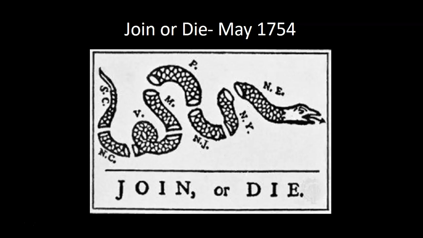The primary example I have for you is this political cartoon that was drawn by Benjamin Franklin, and it was published in the newspapers across the colonies in May of 1754. This was basically a call to the colonies during this early portion, 1754, about 20 years before the revolution even begins, to unite. They were only going to survive this conflict with the French and their Native American allies and this broader global war by uniting and helping the motherland.